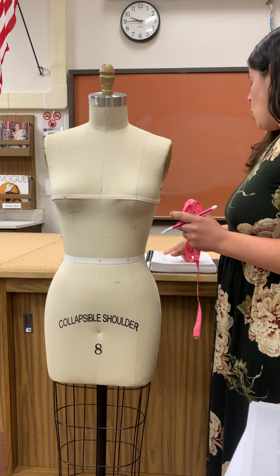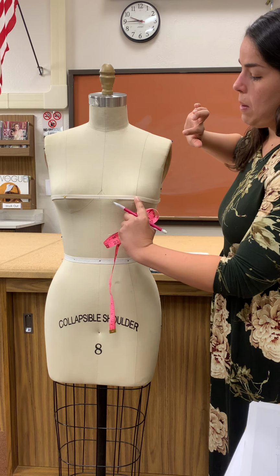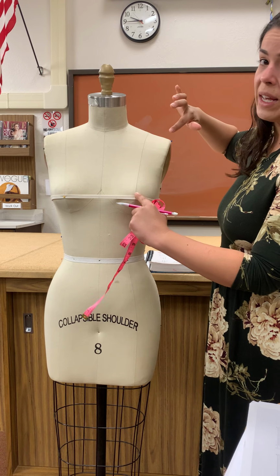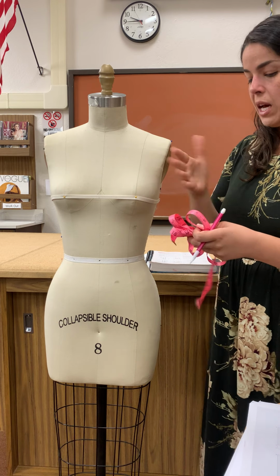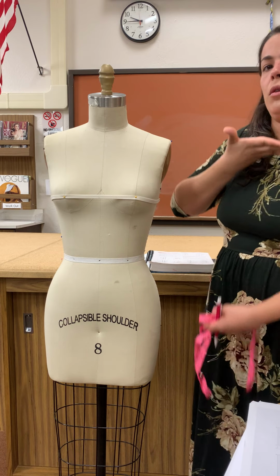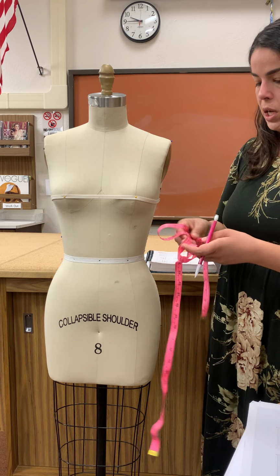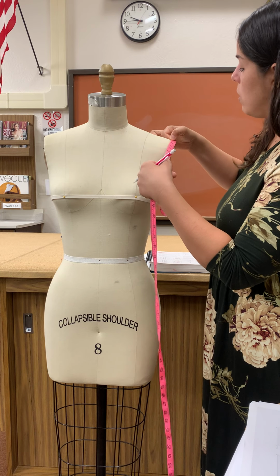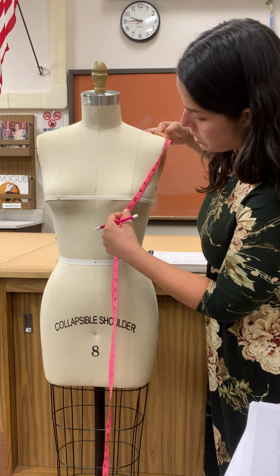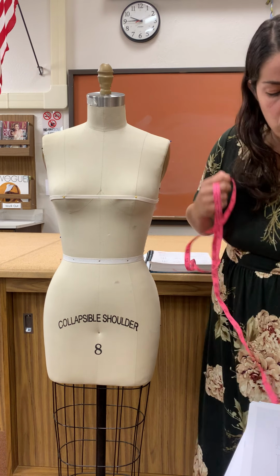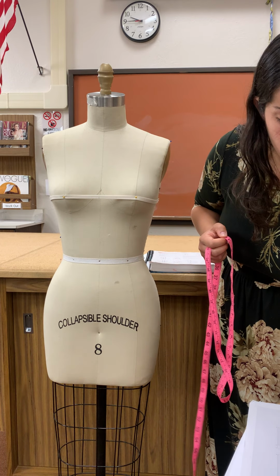Now, what they mean is bust point, shoulder tip, and it's a diagonal, or slanted, line. So that one, again, is kind of a mix of the two, but when you're talking about depth, they mean how deep, so how shallow or deep on the body. So I'm going to do my shoulder tip to my bust point, and I'm looking at 9 1/4. So 9 1/4.